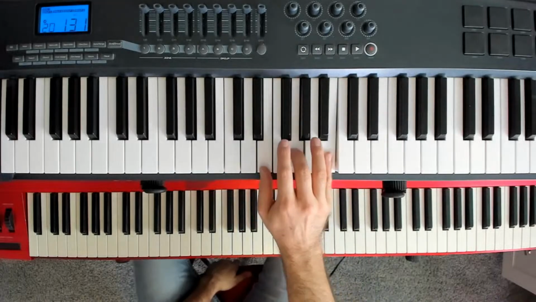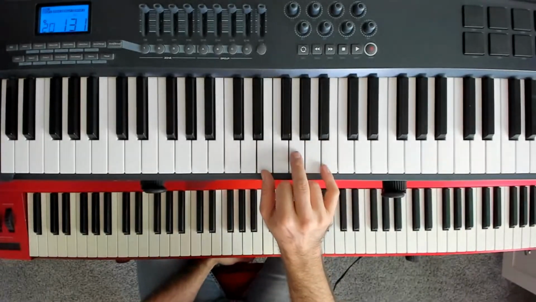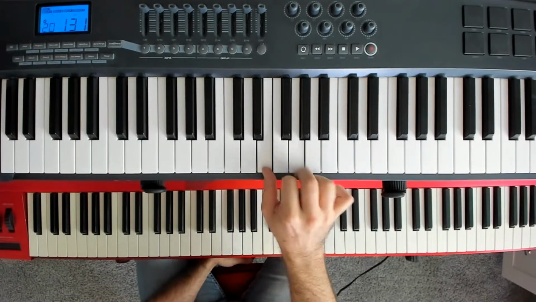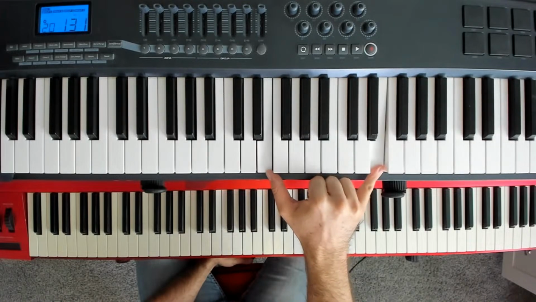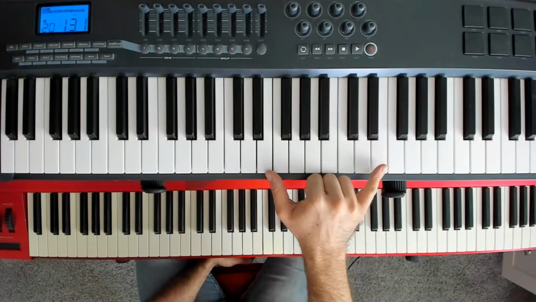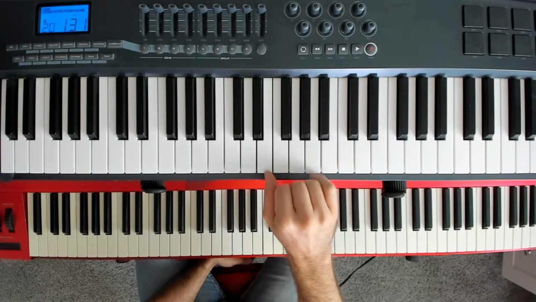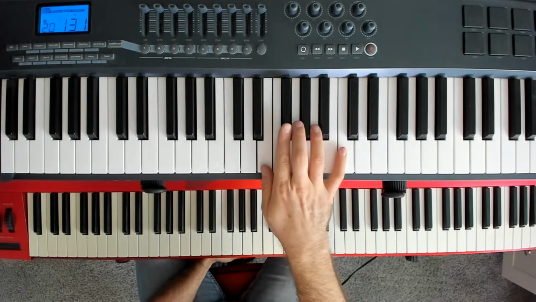So the right hand is just doing this. We're starting here again. Then we're going to do the octave interval. And now the pinky is just going to descend, coming down. Again, this is according to the E minor scale.